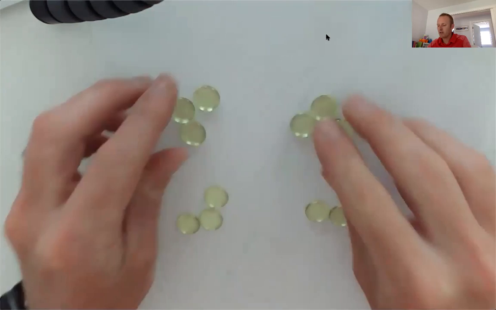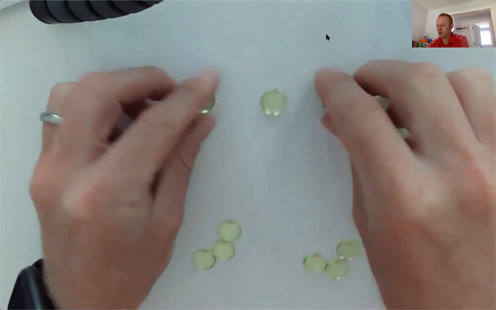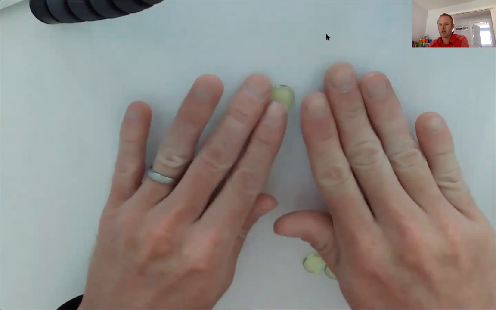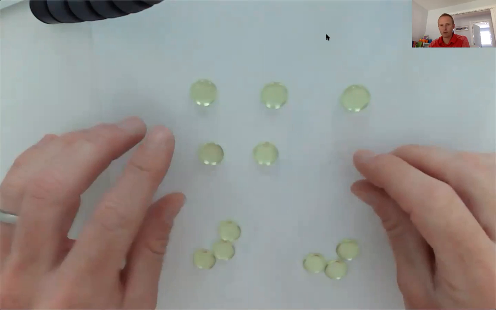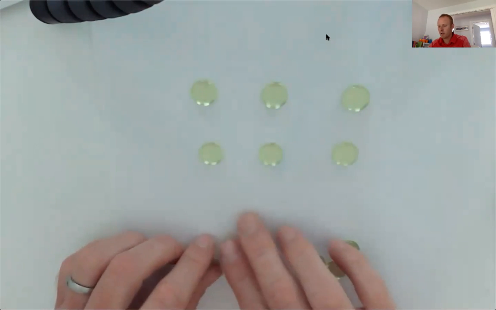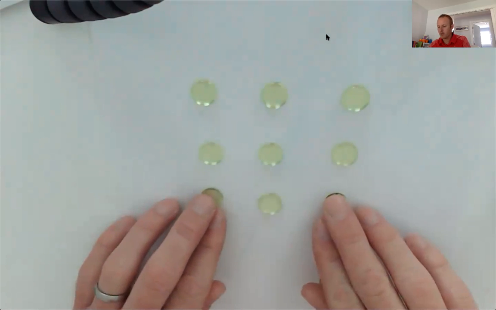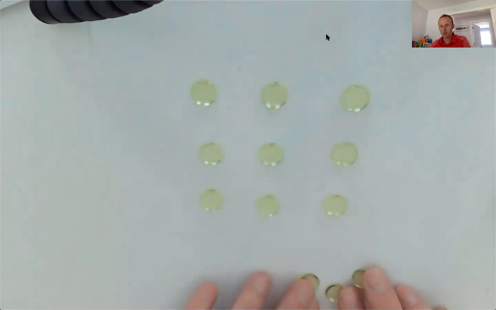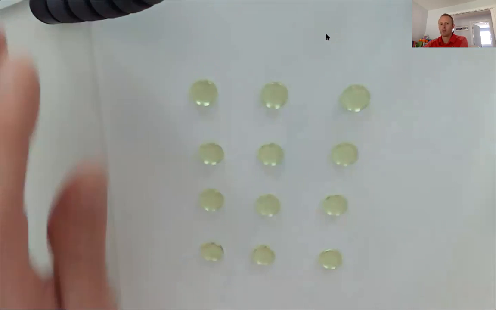And so an array, you're going to make rows and columns. Rows go across the top. So I have 1 row of 3. And then I'm going to put my next group below it. Each group is going to be a row. So I have another row of 3. I'll take my third group here, and I'll make a third row of 3. And I'll take my 4th group and make a 4th row of 3. And now we have what's called an array.